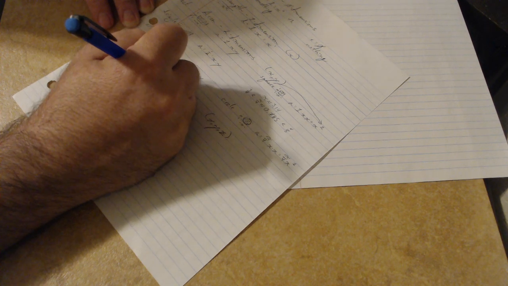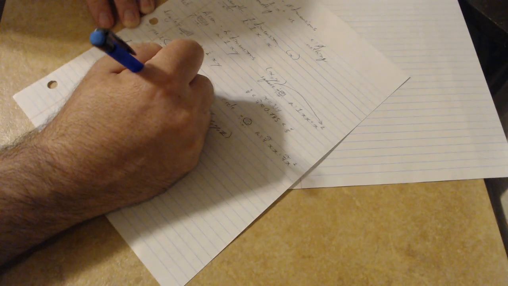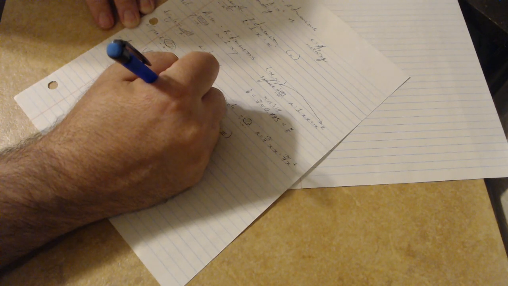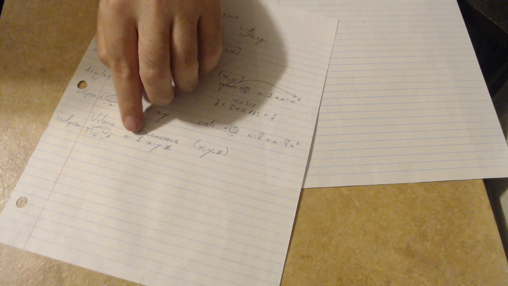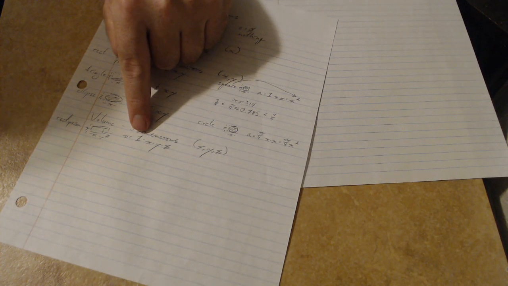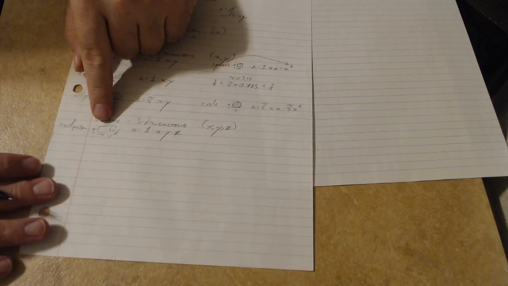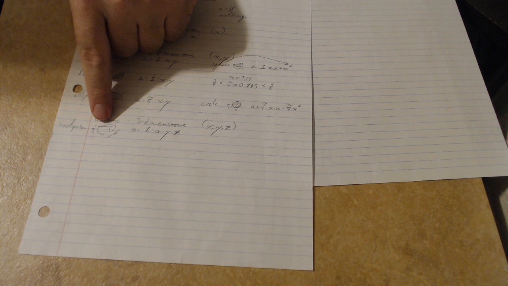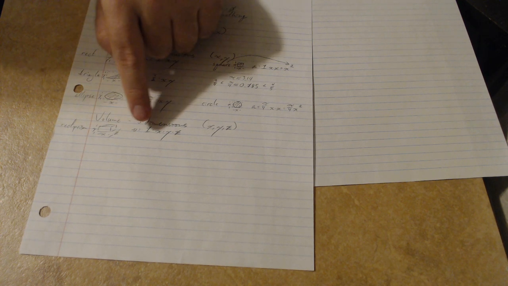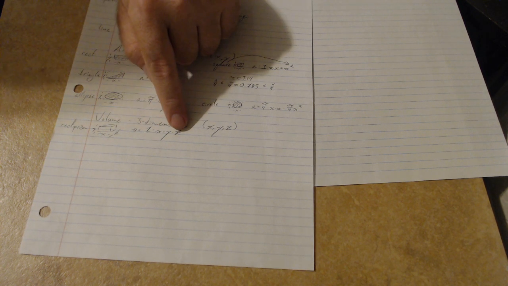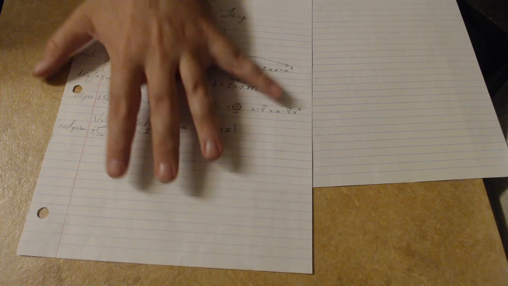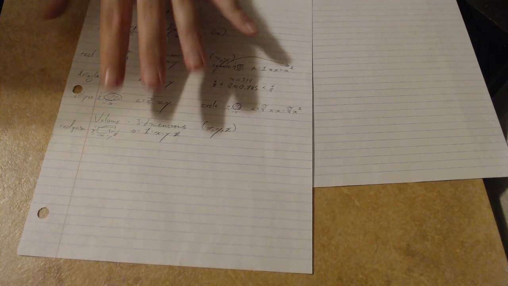Your volume is going to be all of x, y, z. And when I say all of, I mean 1 times. So we've got this little box, and the volume of that is all of x times y times z. So what has happened is we've taken the rectangle and we've stretched it into a third direction, z, right?